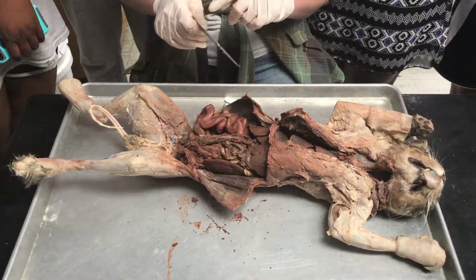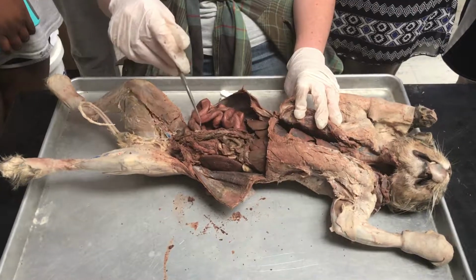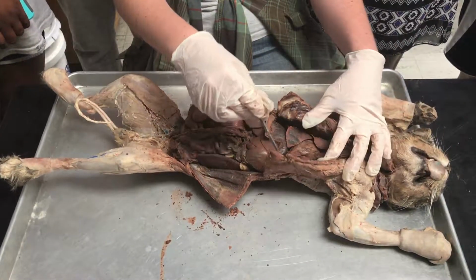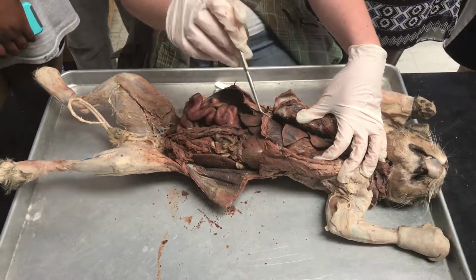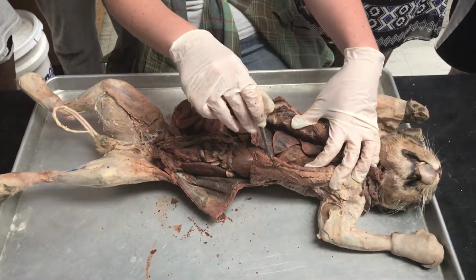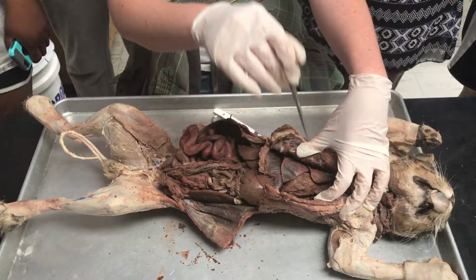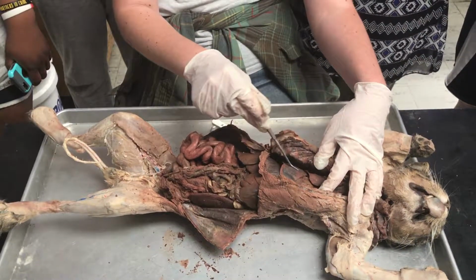So that's the digestive system. Now in the thoracic cavity, you have a similar set of serous membranes to the peritoneum, but here they're called the pleura. The pleura is going to line the lungs and the wall of the thoracic cavity. The layer that lines the wall is going to be the parietal pleura, and what lines the lungs and the trachea is going to be the visceral pleura.